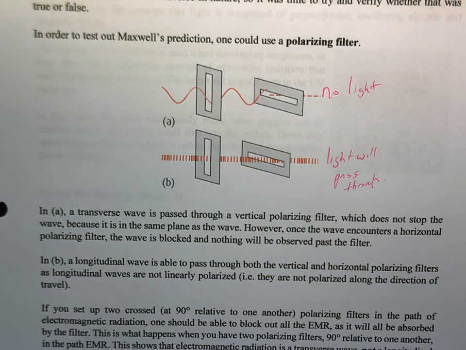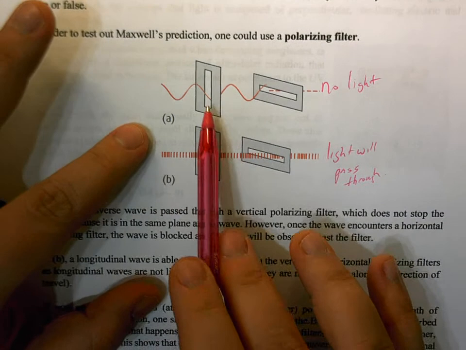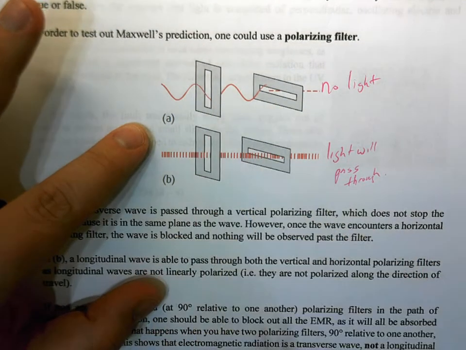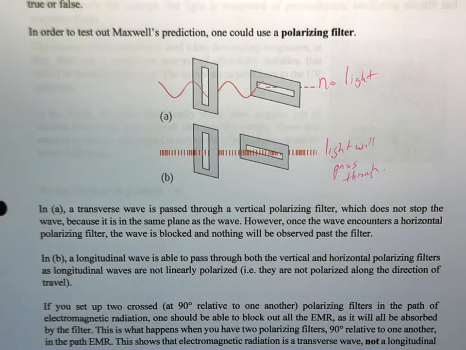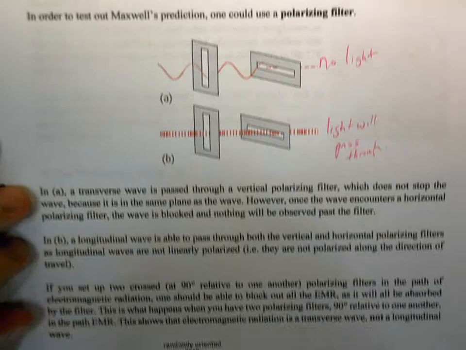Those of you that have played around with polarizers or worn polarizing sunglasses will know that if you tilt the polarizers at the right angles relative to one another, you will start to get a darkening. What we found is that if light travels through polarizing filters that are at 90 degrees to one another, light does not pass through. What that tells us is that light is a transverse wave and it's not longitudinal. So all of the electromagnetic theory and electromagnetic waves we've done deals strictly with transverse waves.